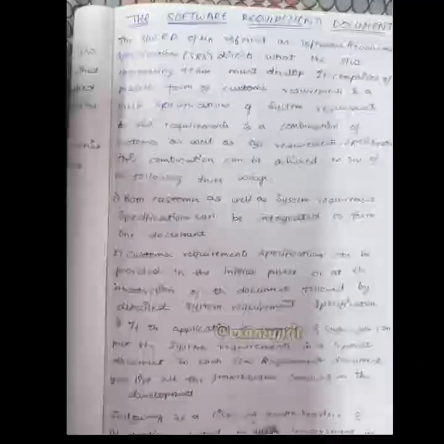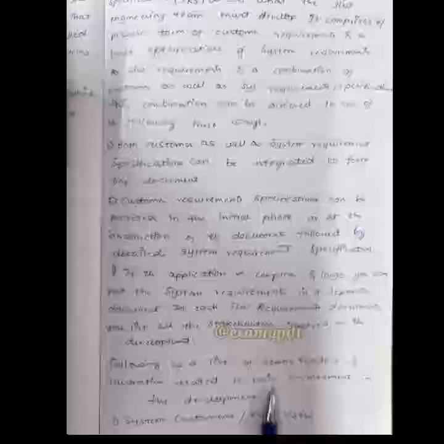So following is a list of stakeholders and illustration related to their involvement in the development. The first one is system customer or end user. So system customer or end user means these are the people the software is made for.